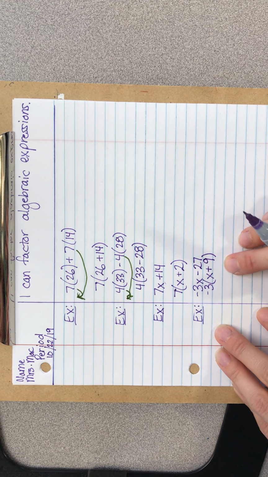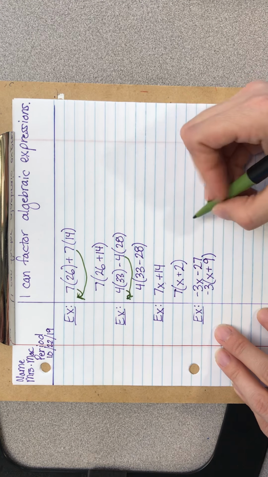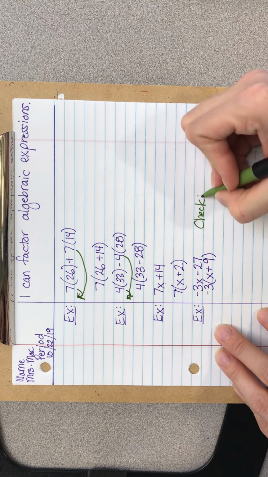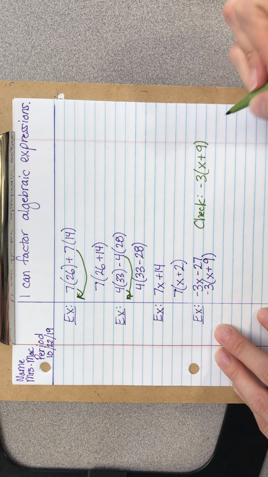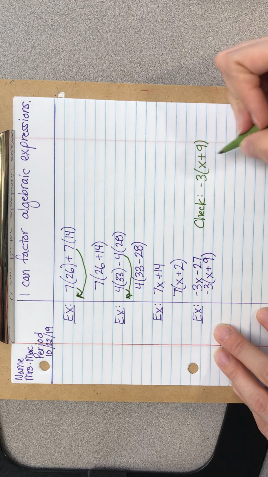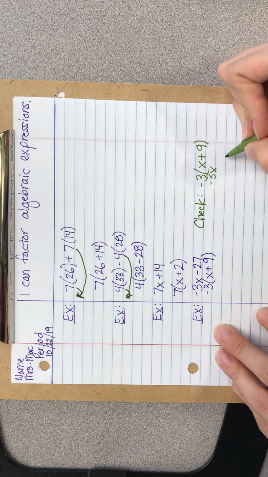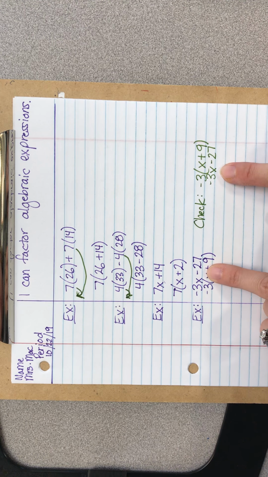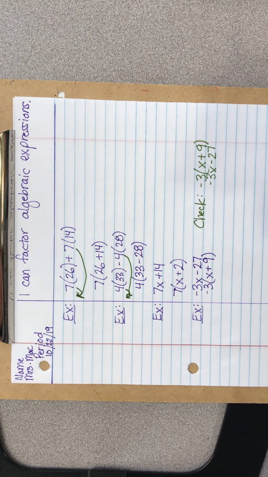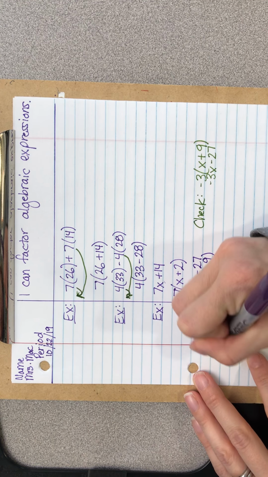And if you're ever unsure of whether or not you factored it correctly, you can distribute it again and make sure you did it right. So, for example, if I'm going to check it over here, and I take negative 3 times x plus 9 and distribute it out, I've got negative 3 times x, so this is negative 3x, and then negative 3 times 9, that's negative 27. If I get the same thing after I redistribute it, then I know I've done that factoring correctly. Okay. Let's go ahead and get some practice now.